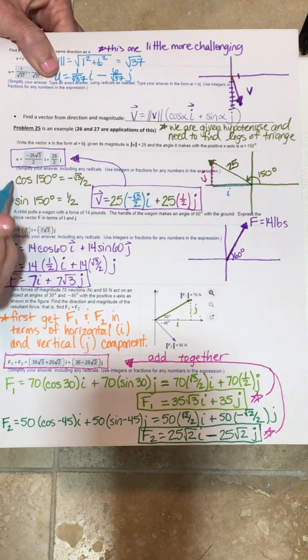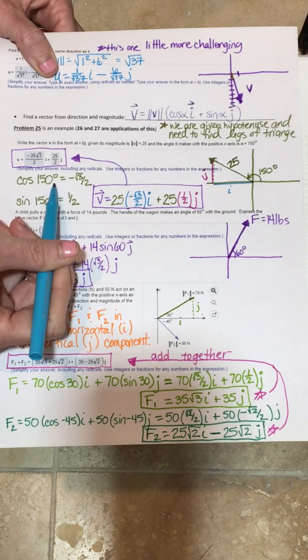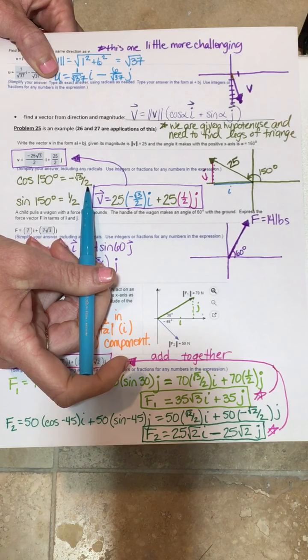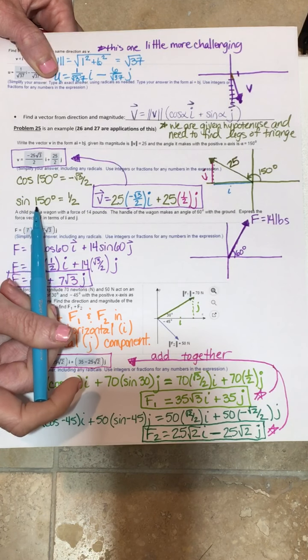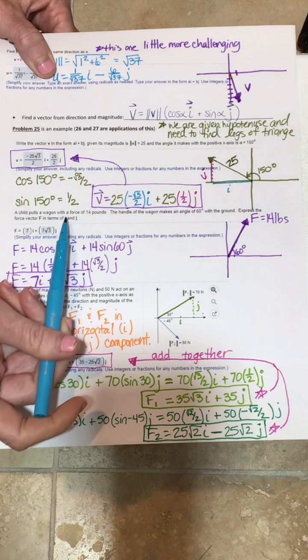So here's our formula. I'm first going to find the cosine of 150 degrees, which is negative square root of 3 over 2. Then I'm going to find the sine of 150 degrees, which is just 1/2. Now I'm going to plug it into my formula.